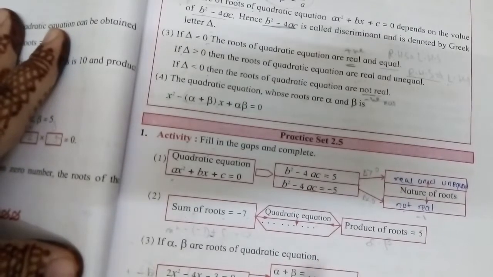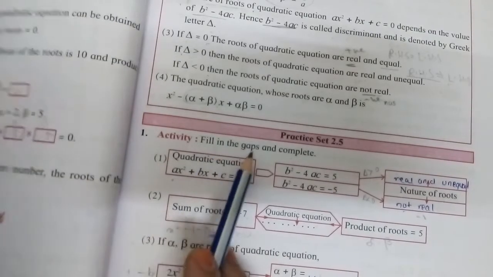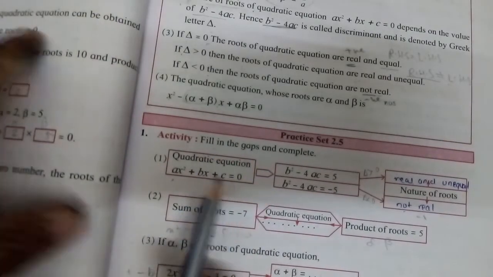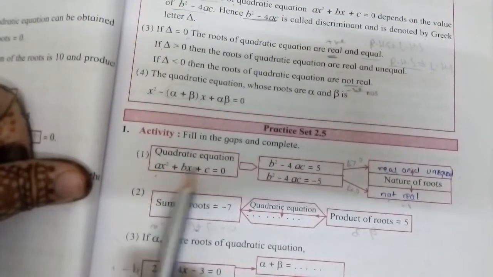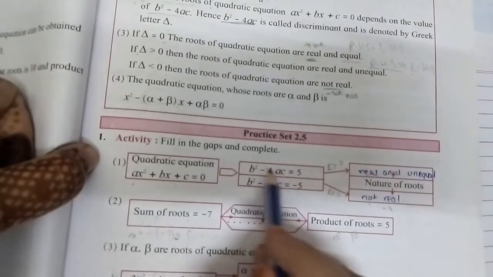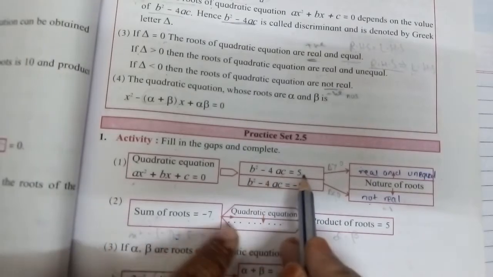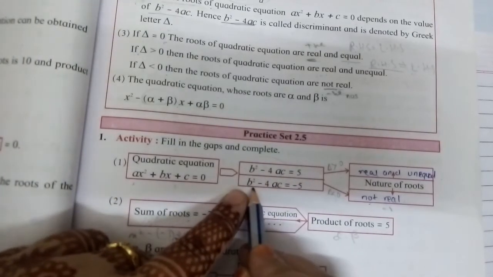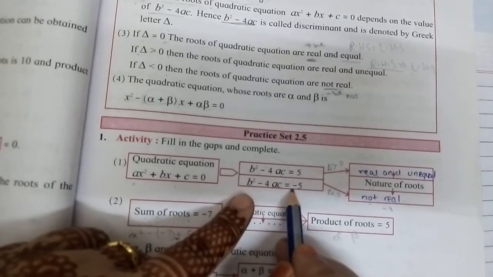Okay, now let's start practice set 2.5. So here the first activity based question is given, that is fill in the gaps and complete the following activity. Okay, so the first question is the quadratic equation. The general form of the quadratic equation is given, that is ax square plus bx plus c is equal to 0, and here the value of the discriminant is given, that is delta or b square minus 4ac is equal to 5, and in the second condition the discriminant value b square minus 4ac is equal to minus 5.